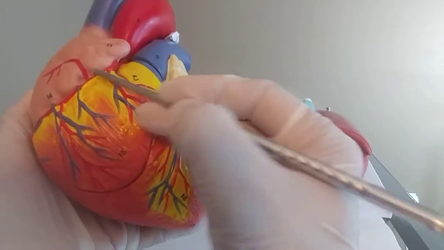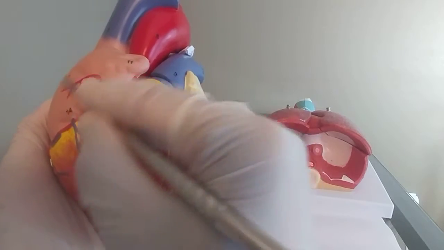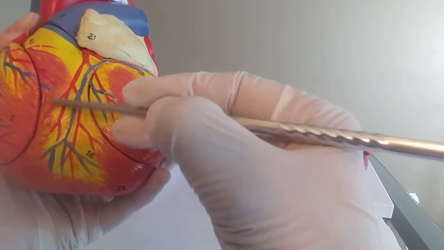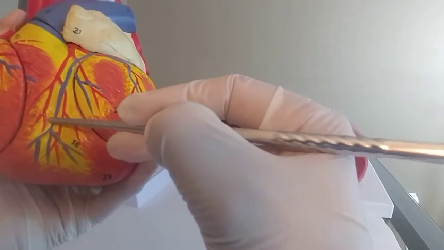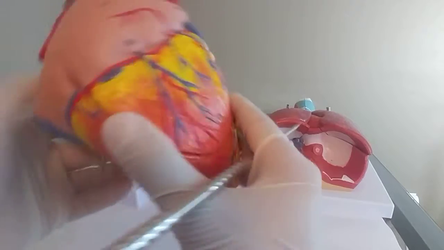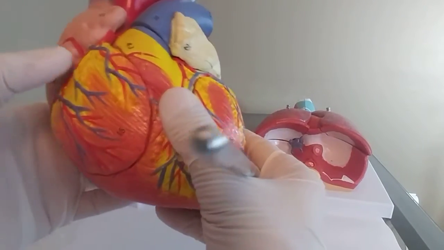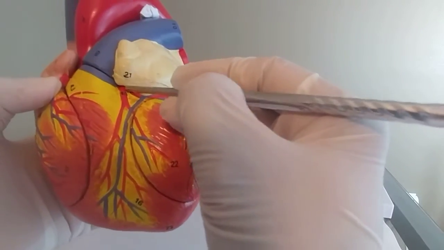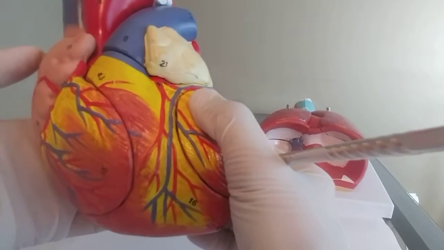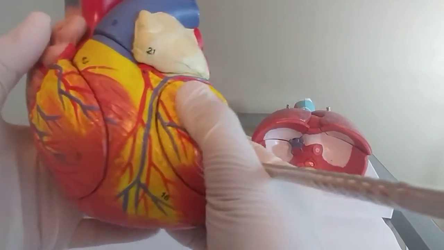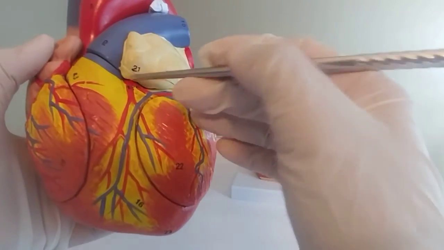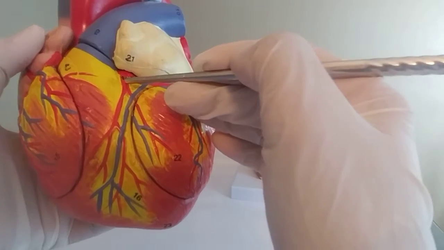The right coronary artery supplies the right atrium, right auricle, right ventricle, and maybe a part of the left ventricle. The right coronary artery also supplies the conducting system of the heart, which is also supplied by the left coronary artery.